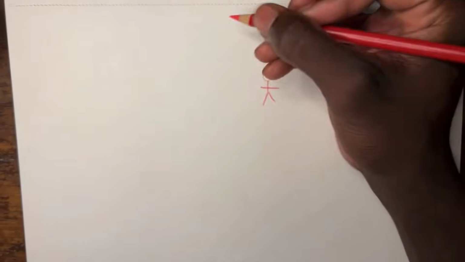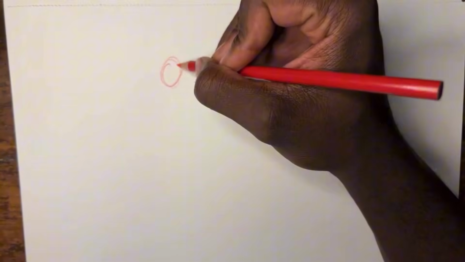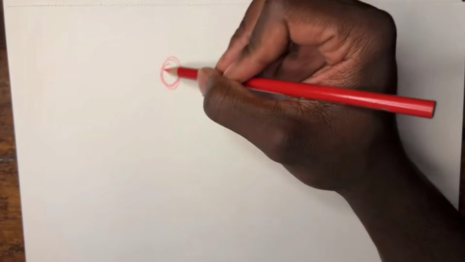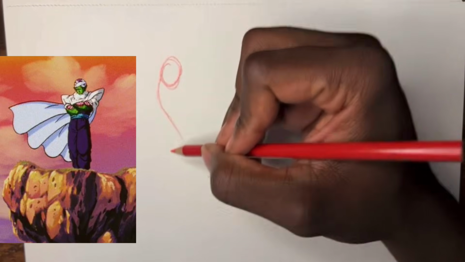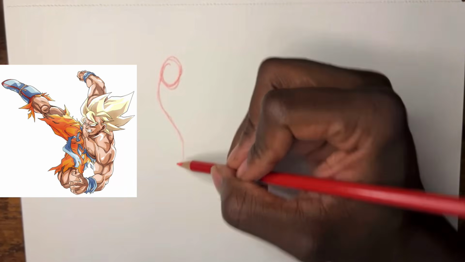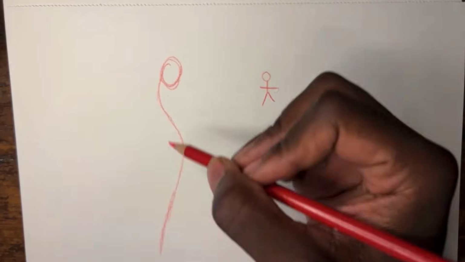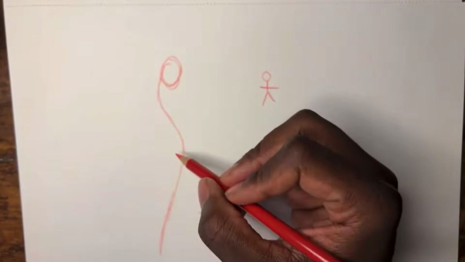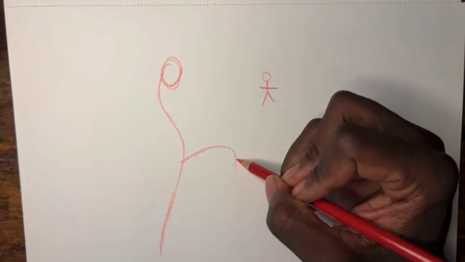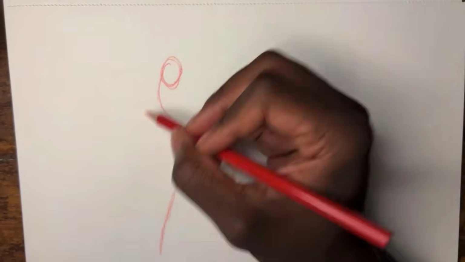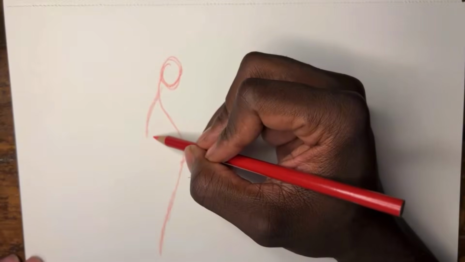All right, so gesture drawing is just capturing the movement of a pose, whether that person is standing still or it's a dynamic pose. Gesture drawing captures the motion and the fluidity of a pose. So here we have our hero looking out over a balcony, sure.